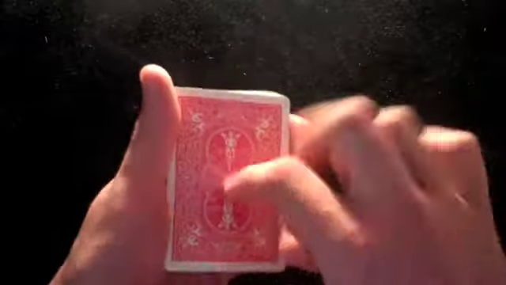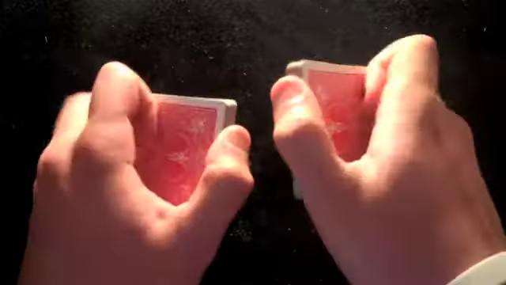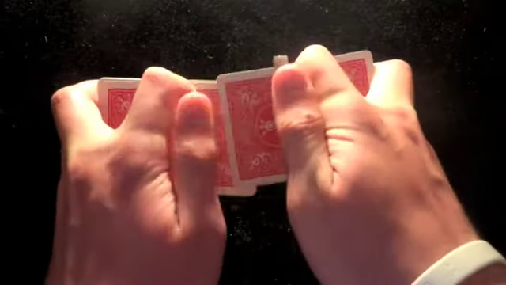Now I know the position of their card. I can do some shuffles, but keeping those top 5 cards on the top of the deck.